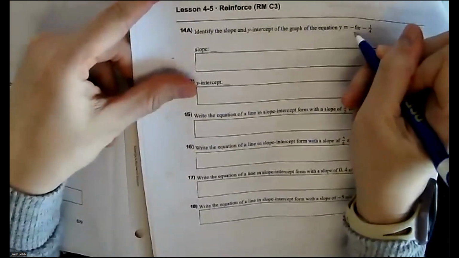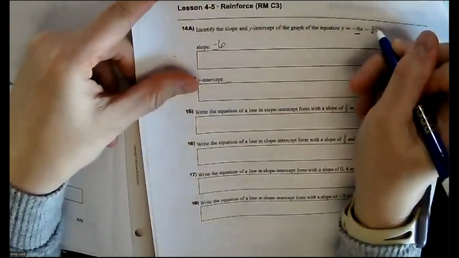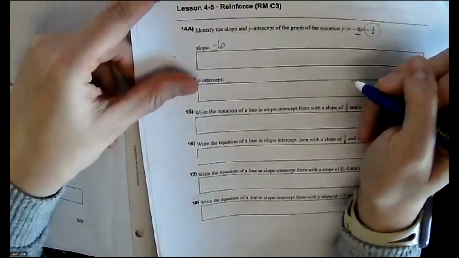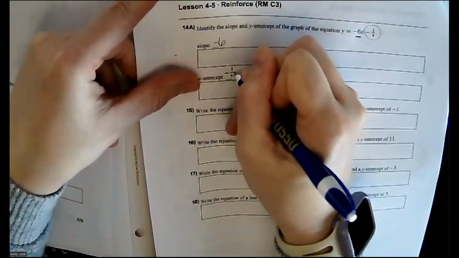So we're looking at m for our slope, which is -6. And this constant here is b, which is negative, don't forget the sign, 1/4.